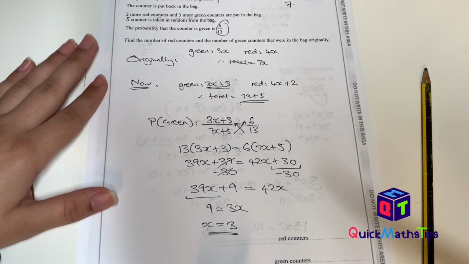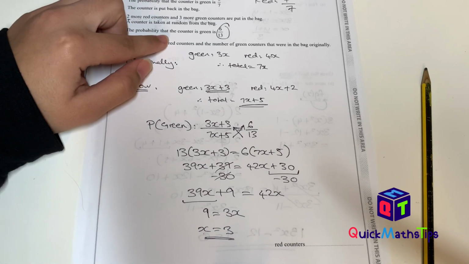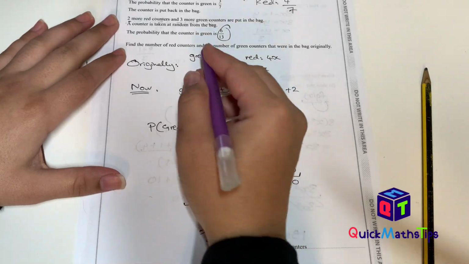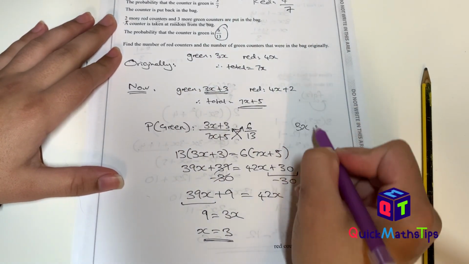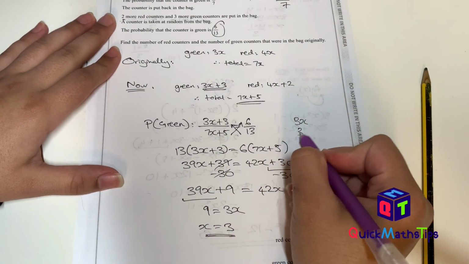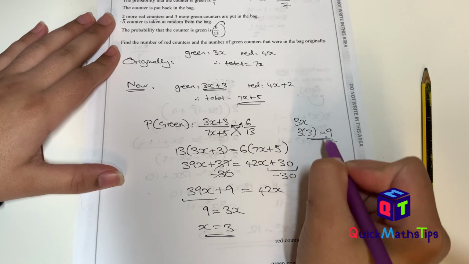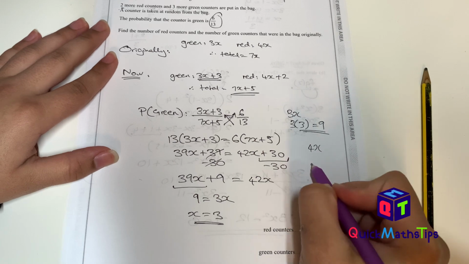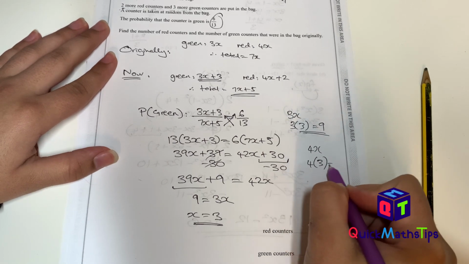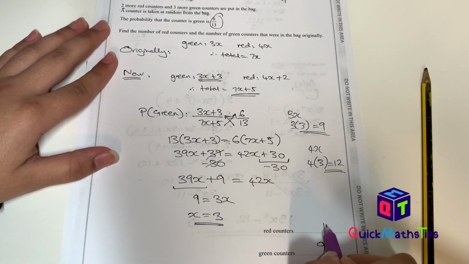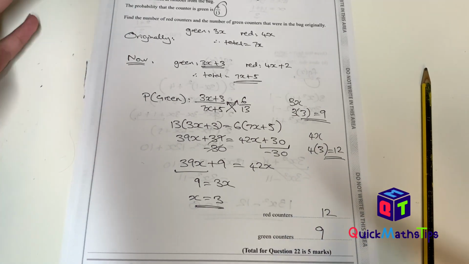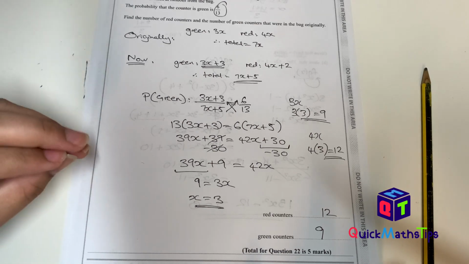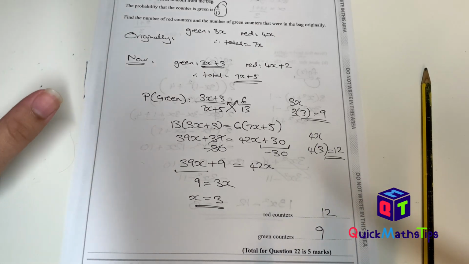But my answer is not finished there because I need to find the number of red and green counters in the bag originally. So right now, green was 3x, and if the value of x is 3, you're going to do 3 times 3, which is 9. So the green is going to be 9. And the red was 4x, so I replace the x with 3, so 4 times 3 equals 12. So red is going to be 12. And that's it. There's 5 marks for this question, which was easier than most probability questions usually.